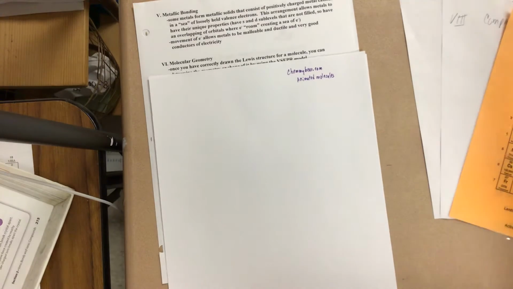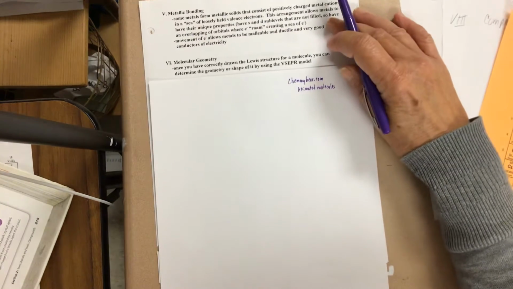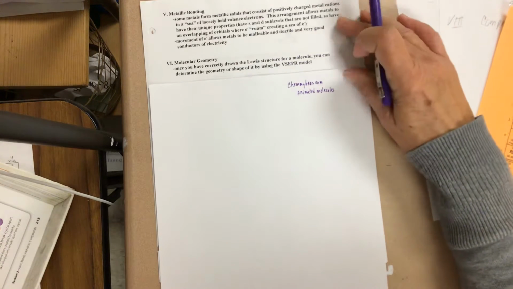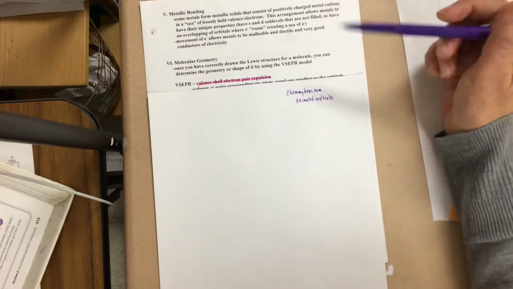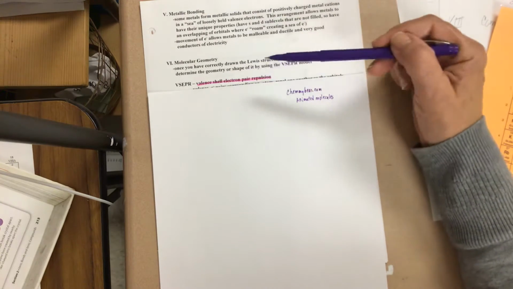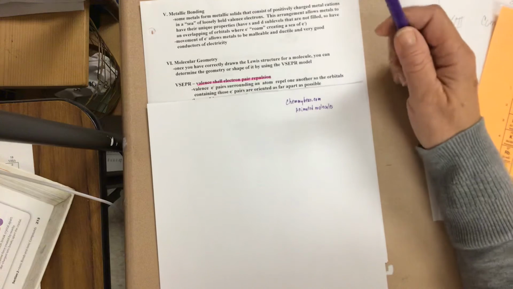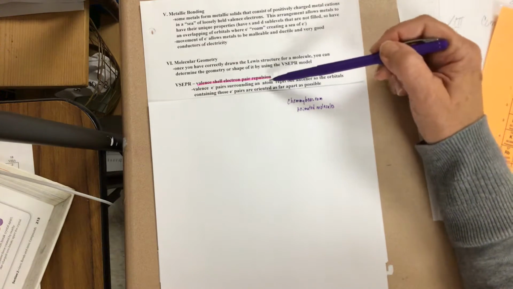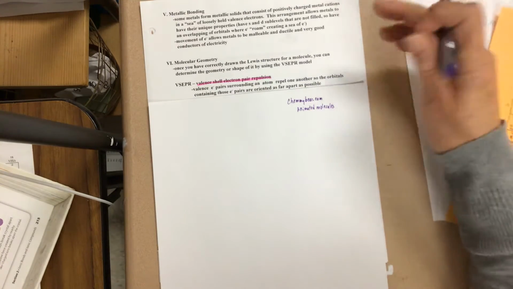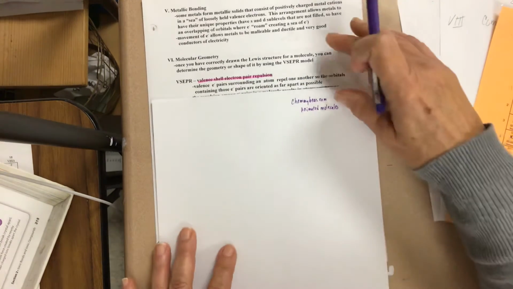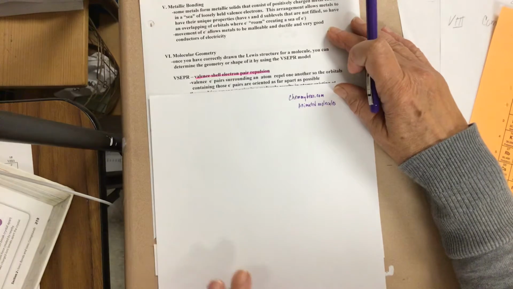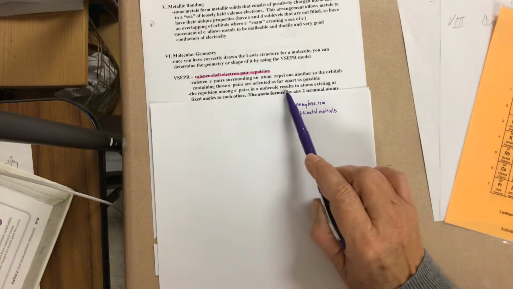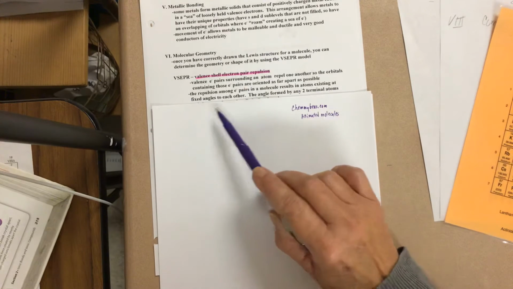So once you have correctly drawn the Lewis structure for a molecule, you can determine the geometry or shape of it by using something called the VSEPR model. VSEPR stands for valence shell electron pair repulsion. And it basically states that valence electron pairs surrounding an atom will repel one another so that the orbitals containing those electrons are oriented as far apart as possible. The repulsion among electron pairs in a molecule results in the atoms existing at fixed angles to each other.